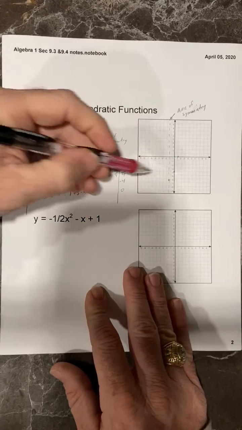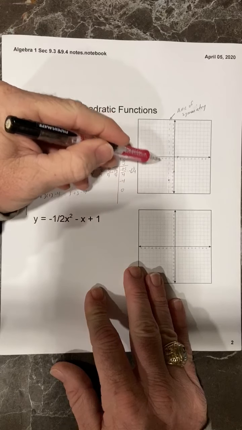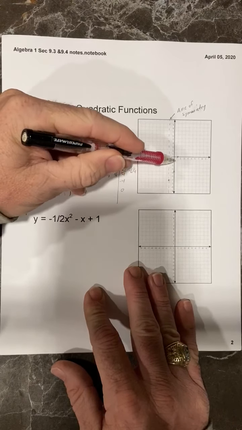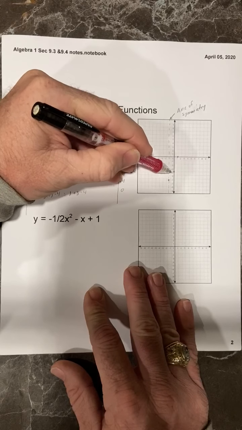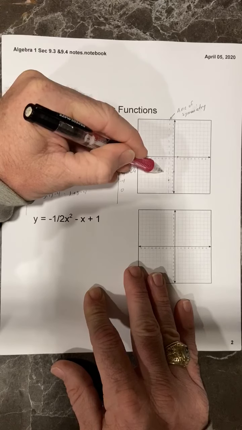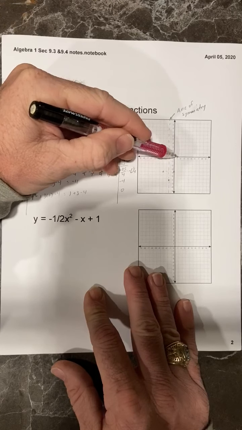So now remember, that's only half the graph because this is the axis of symmetry. So there's a part of the graph over on this side. And to get those points, we're just going to mirror the points that we did to the right. So this point is 1.5 to the right. So we're going to go 1.5 to the left. The mirror point goes there. This point is 2.5 to the right.